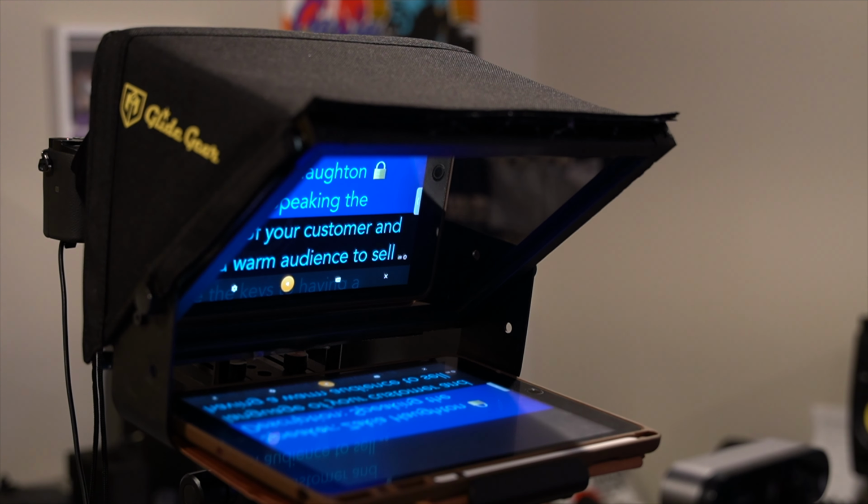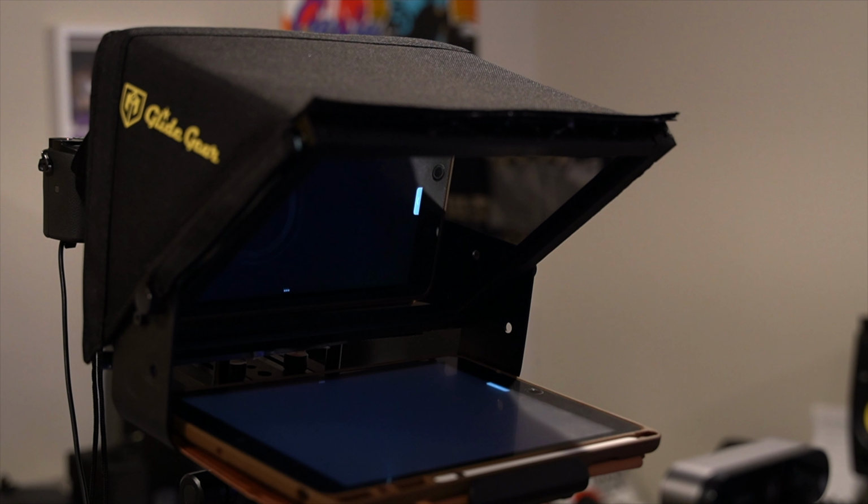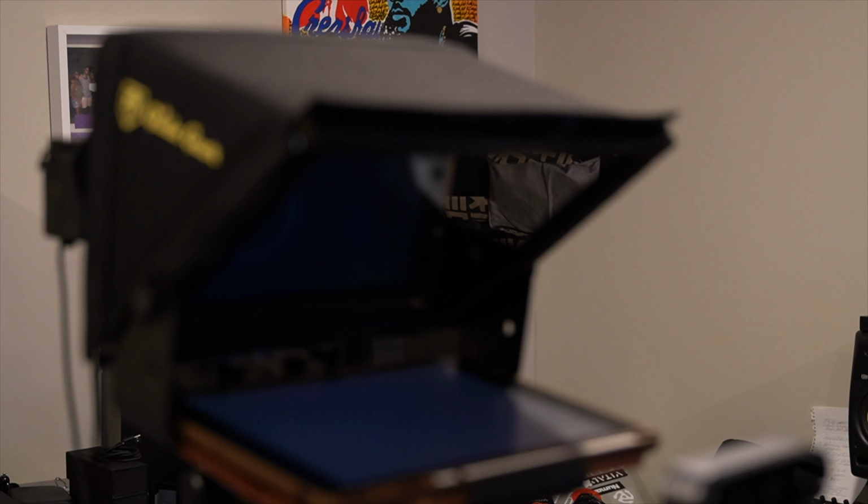Now, the next thing I'm going to show you is just how far I am from the teleprompter. And that's the reason why I have to have it so far away from me, because of how my setup is. If you don't have to have your teleprompter this far away from you, then you don't. If you have a smaller space, that's fine too. All right, let's get into that next scene.